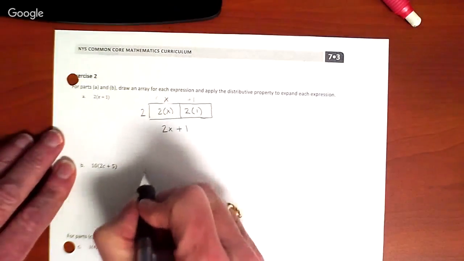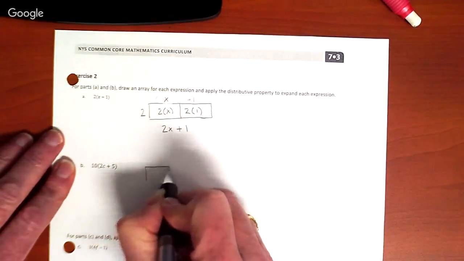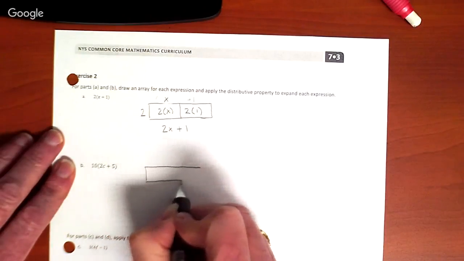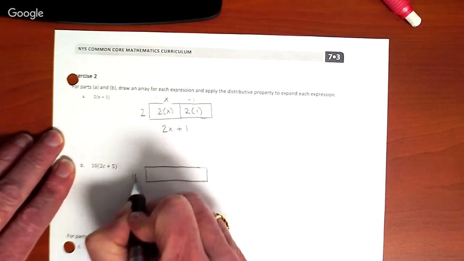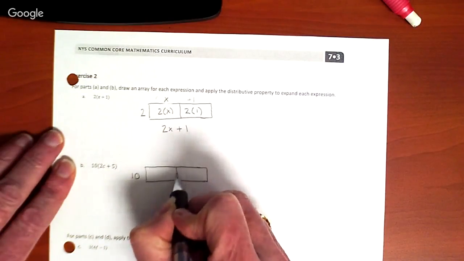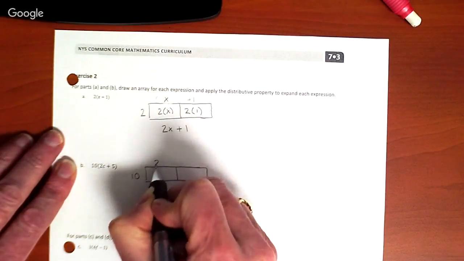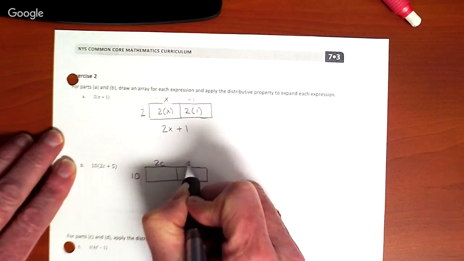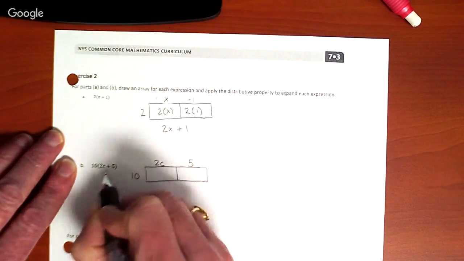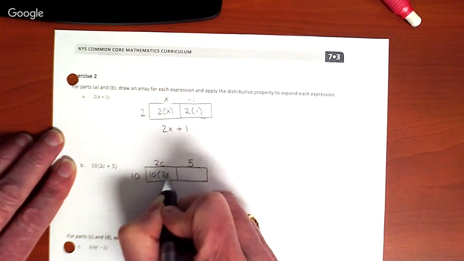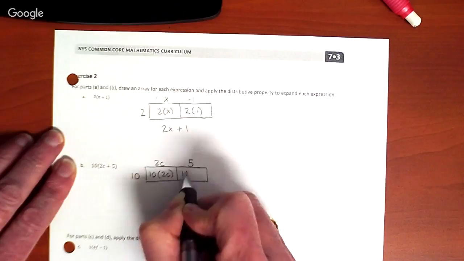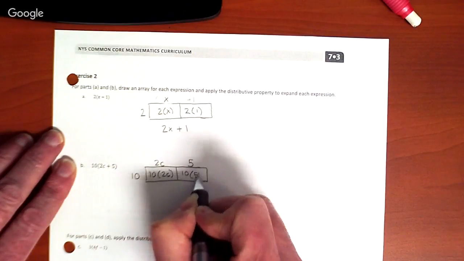Here we have 10, and we split this. We have 2c, and we have a 5, or a positive 5. So we have 10 times 2c, and we have 10 times 5.